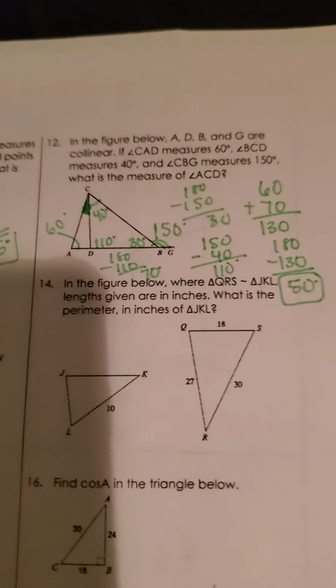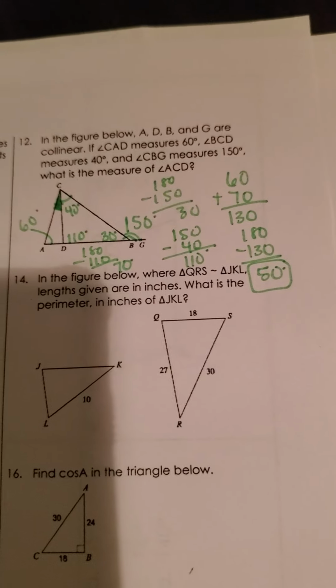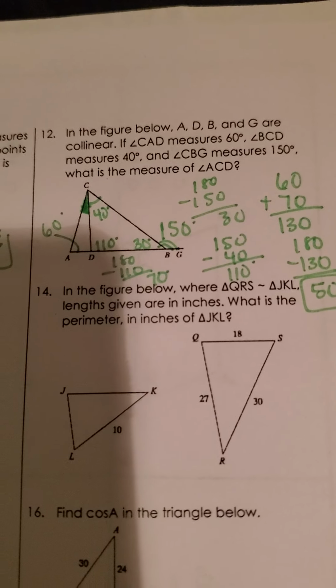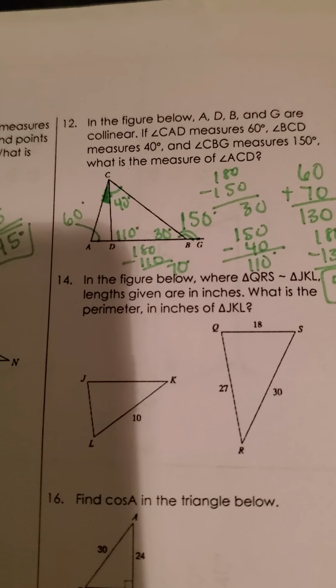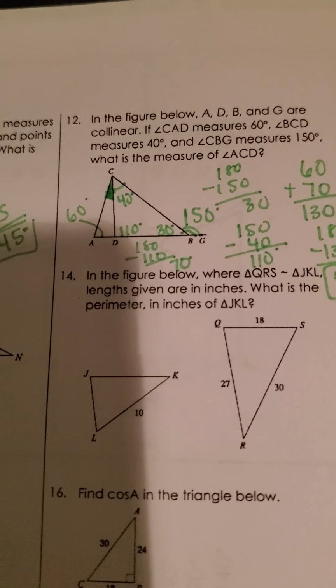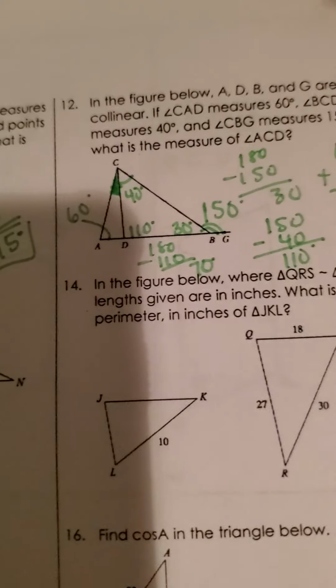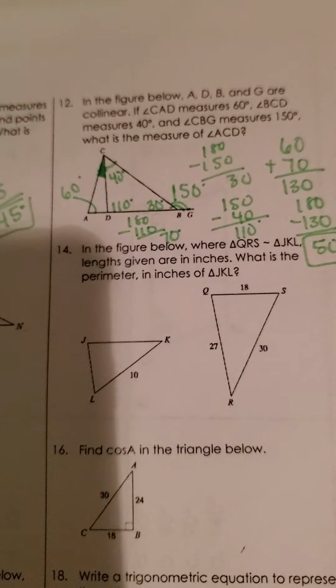Just the big things you need to know is that all the angles in a triangle add up to 180, and that your two remote interior angles add up to your exterior. And I guess also too that your exterior and the one next to it make 180 because they make a line. So you need to know that too.